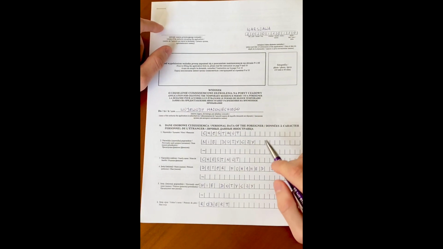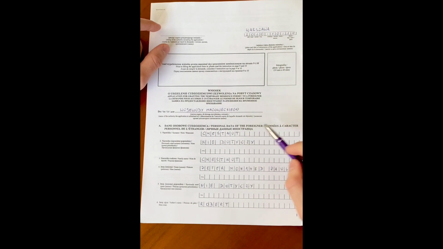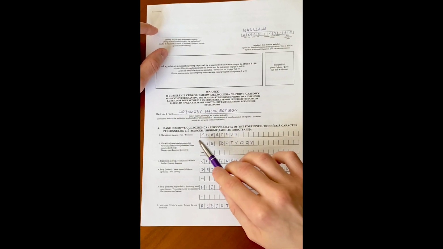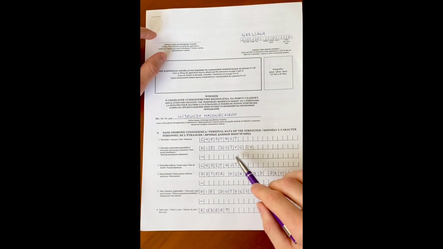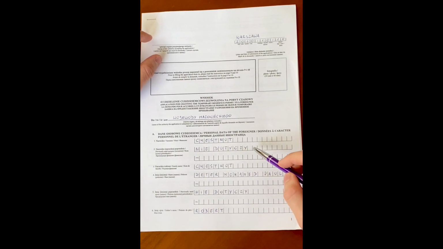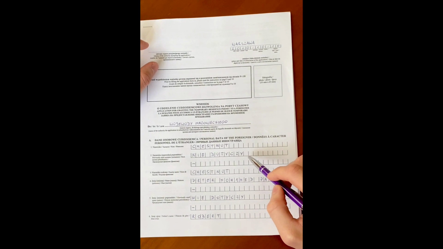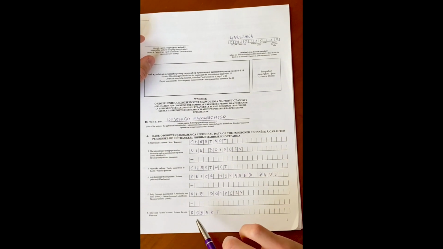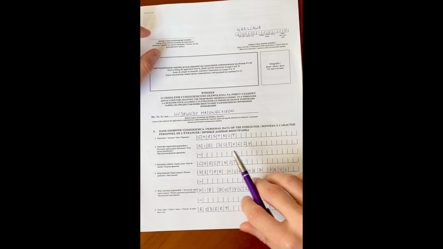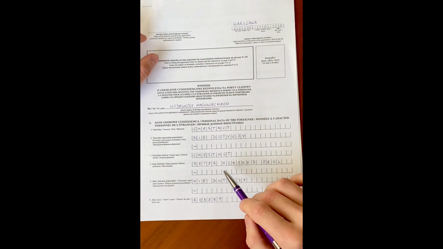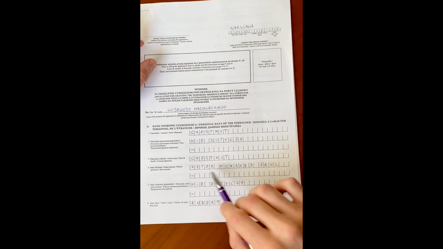So yeah, the first section relates to your personal data. The first point is surname, then your previous names. If you had no previous names, then you would have to write not applicable. In Polish, it's nie dotyczy. Then the family name, you'd have to write it here, and all of your names.